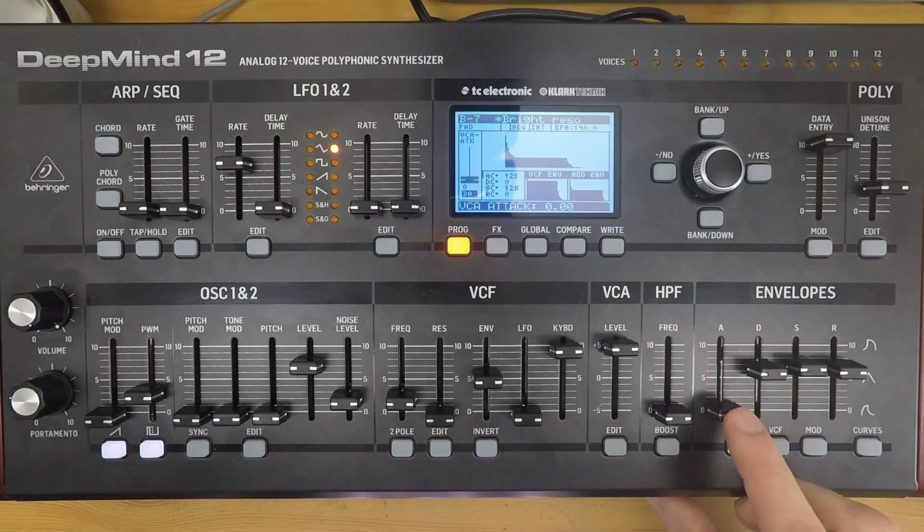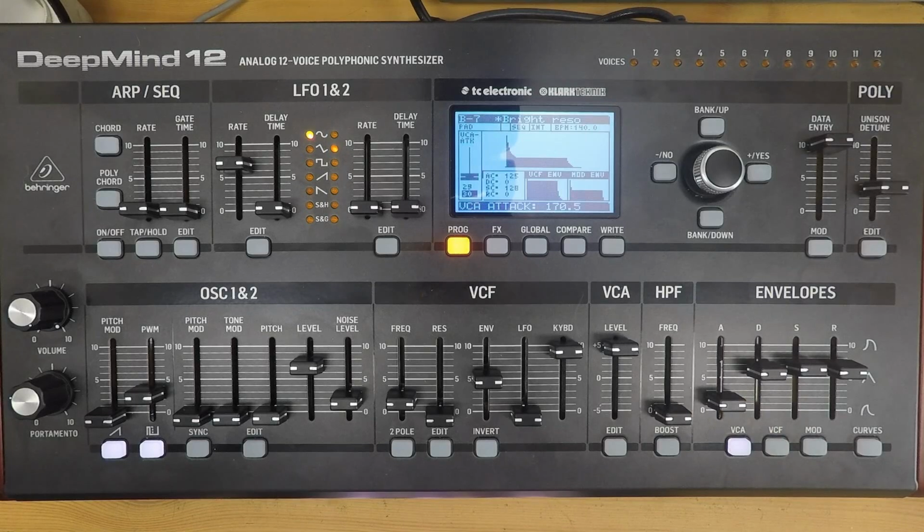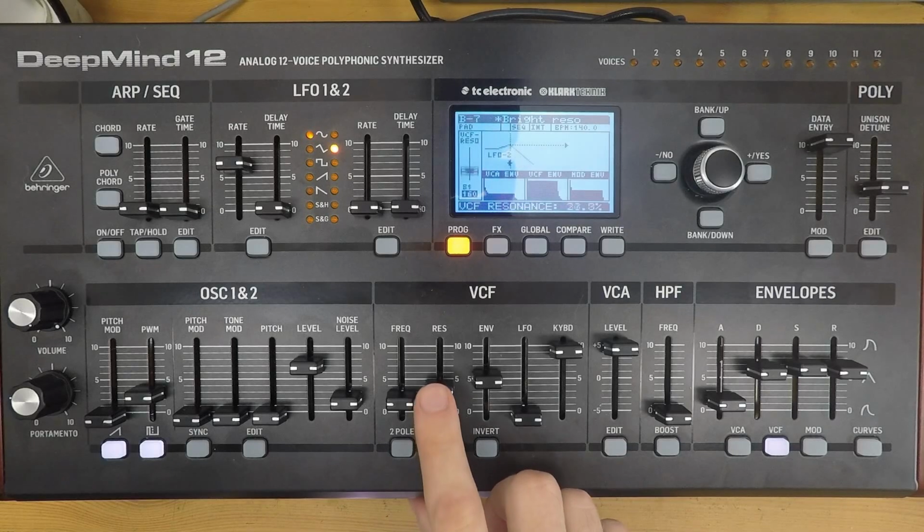So it's a really short attack. So it's initially loud and decays over time a little. But the most important thing is that the filter also has a short attack and the resonance is quite high.